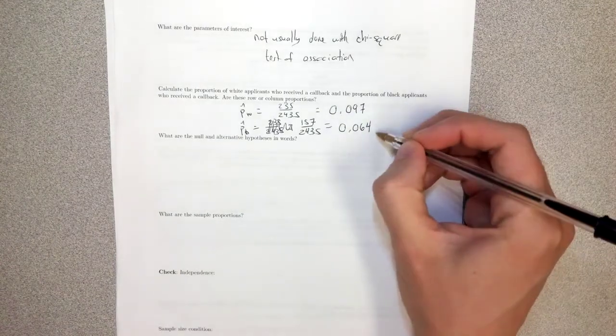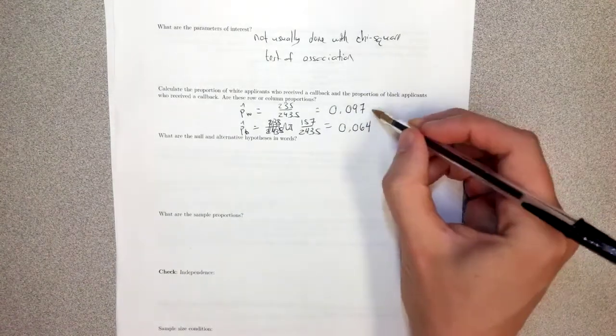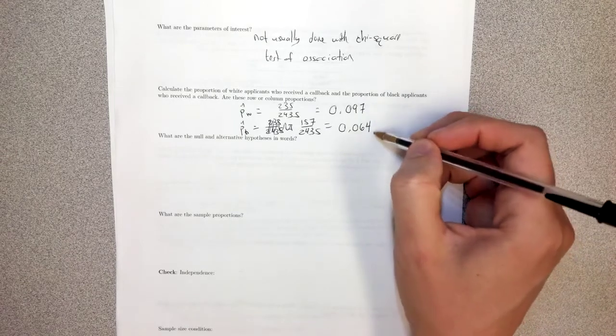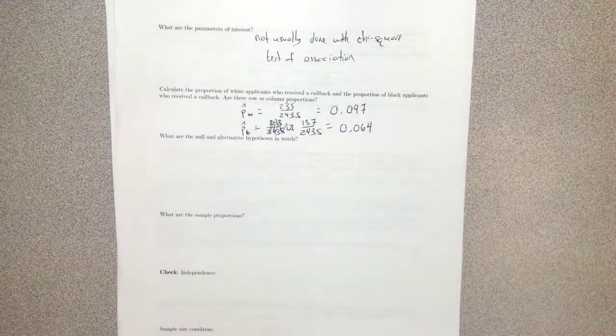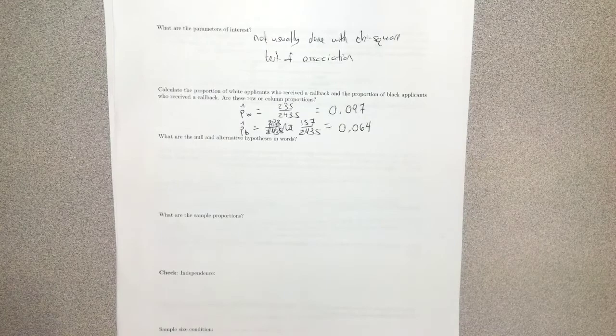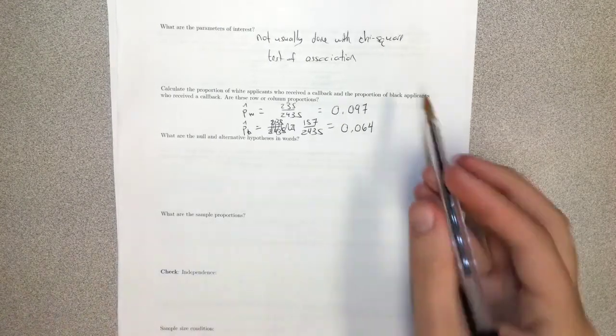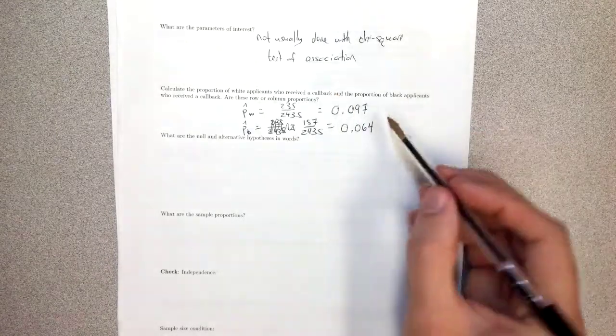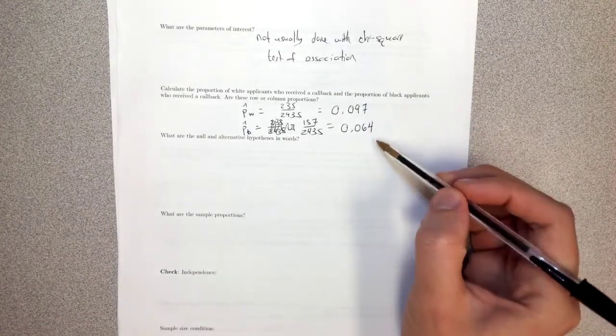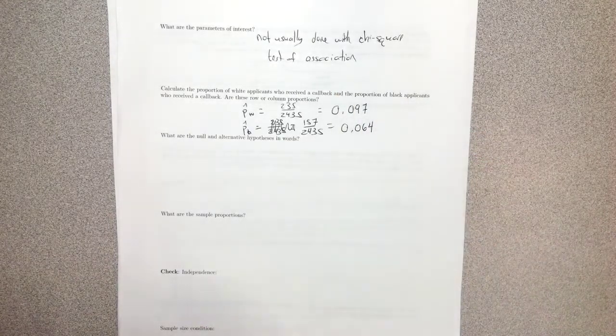Again, the point with this hypothesis test is that we all might be different in our judgment about whether these proportions are different. A hypothesis test is a slightly more objective way to say how much evidence we have that these proportions are actually different, or that there's an association between race and receiving a callback.